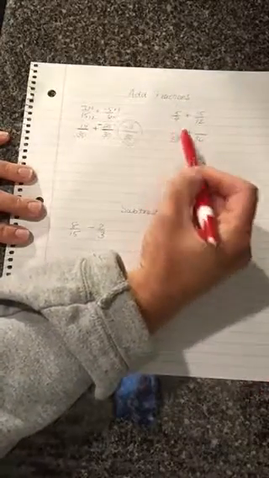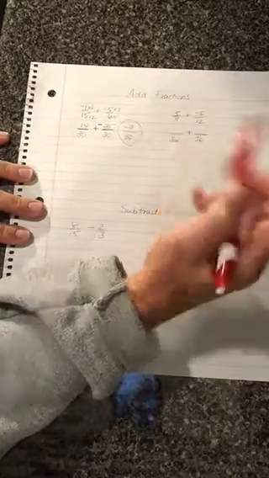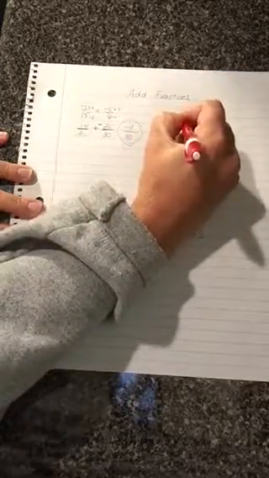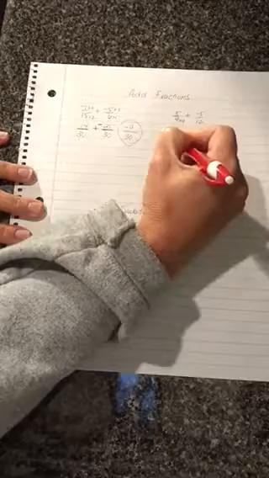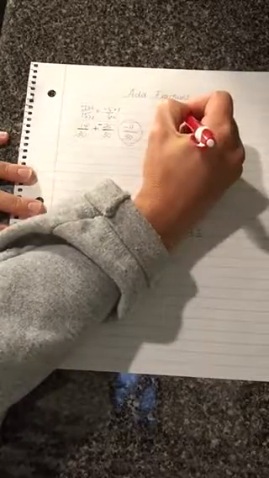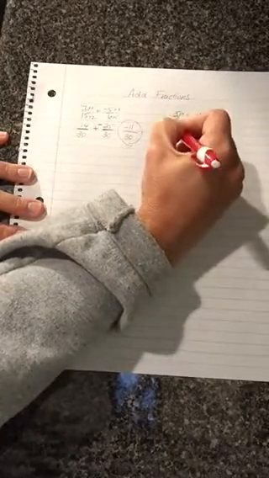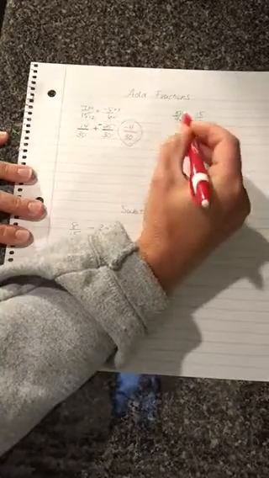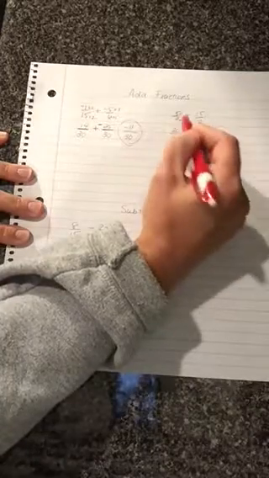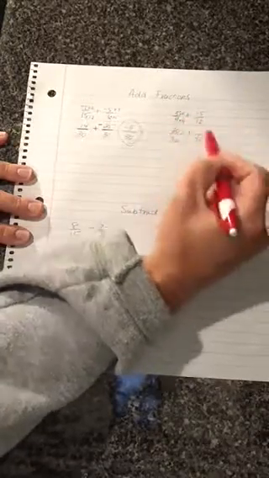So what do you have to do to 9 to get to 36? Well, you multiply 9 times 4. 9 times 4 is 36. So therefore I have to multiply 5 times 4. 5 times 4 is 20. 20/36 is the same as 5/9. It's just that 5/9 has been simplified.